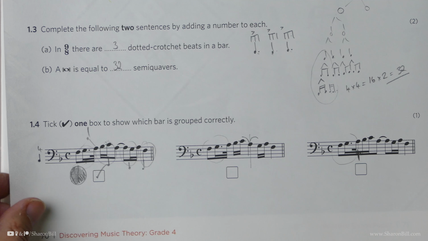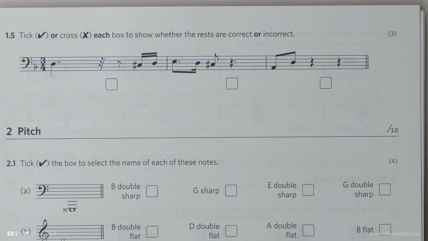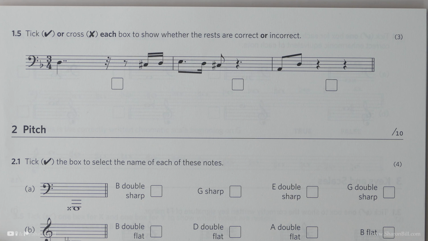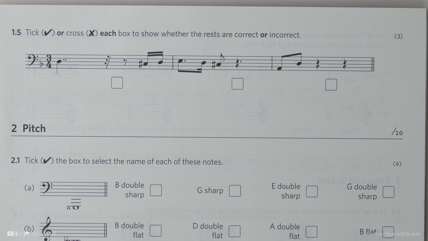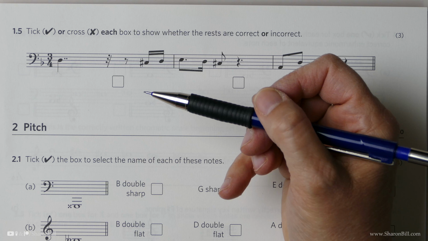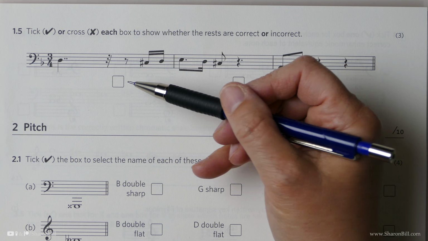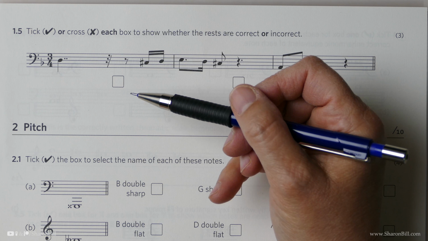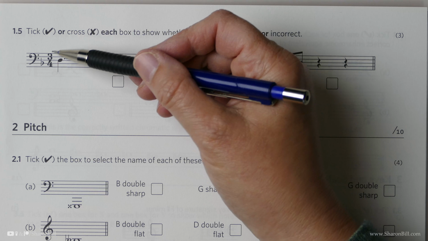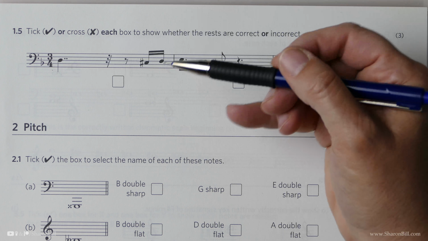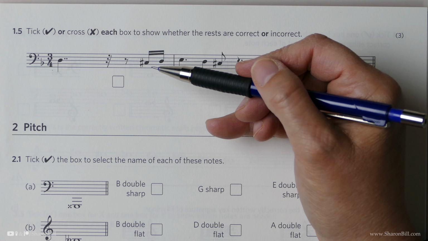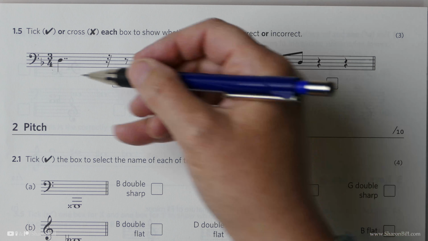Let's continue over the page. So we go on to page 71 for the last part of this question. And so we need to show which of these rests are correct or incorrect. Now do remember that each new beat requires a new rest. So on the one hand, we need to properly fill the bar with the correct number of beats, but then we also need to show where each new beat starts.